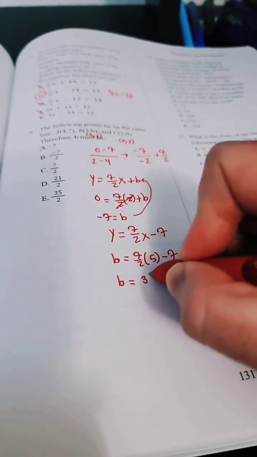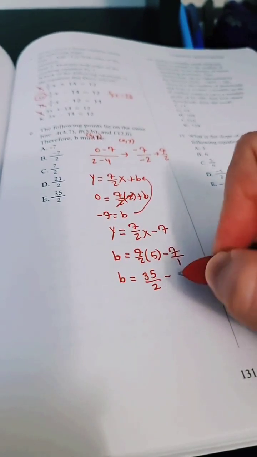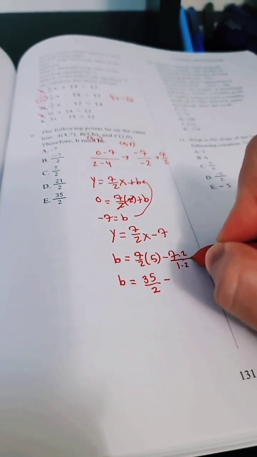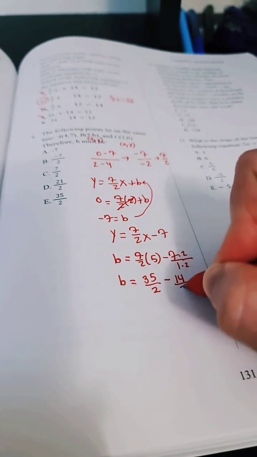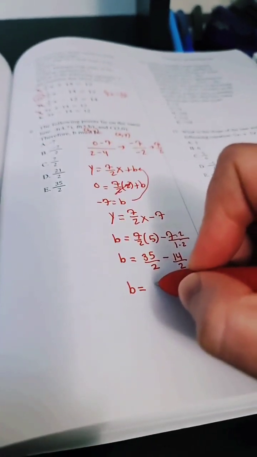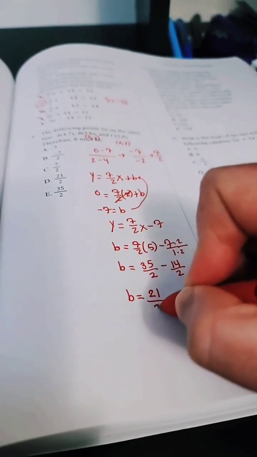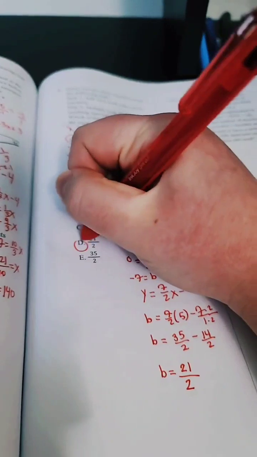So it's going to be 35 over 2 minus 7, which is the same thing as 7 over 1. So if I multiply by 2 on top and bottom, I would get 14 over 2. So now I can subtract my fractions because they have a common denominator. So then this is going to be 21 over 2. So that would be D.